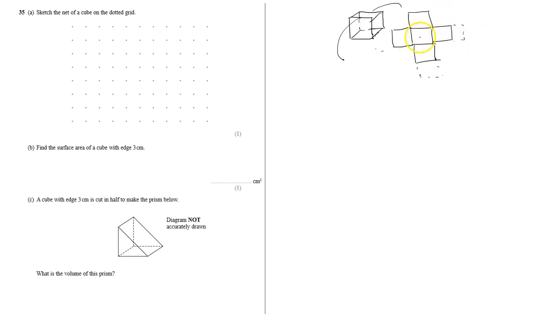So you can see 1, 2, 3 and top 4. These are the 4 faces. Then suppose I have added it here.